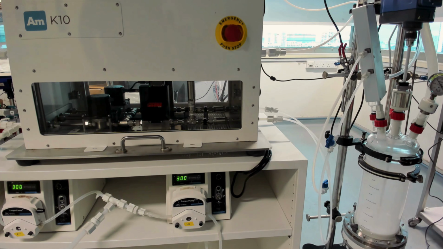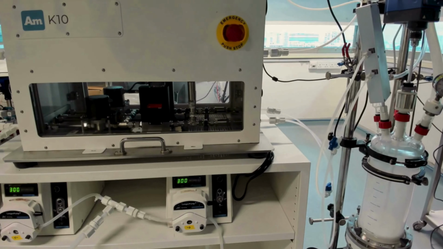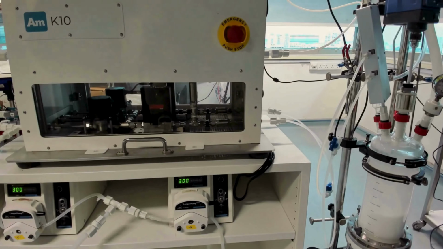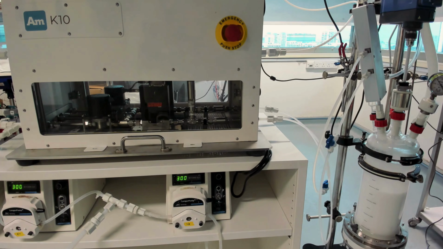Right, to show you the rest of the synthesis, what we're going to do is start the pumps again and speed the video up so that you can see a time lapse of a longer synthesis using the K10 system. So there we have it. We can see that in just 10 minutes, we've created 4 liters of nanoparticle dispersion here.